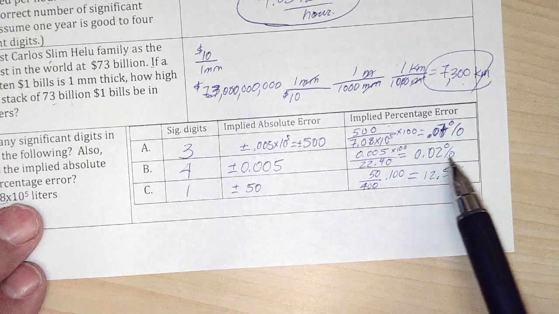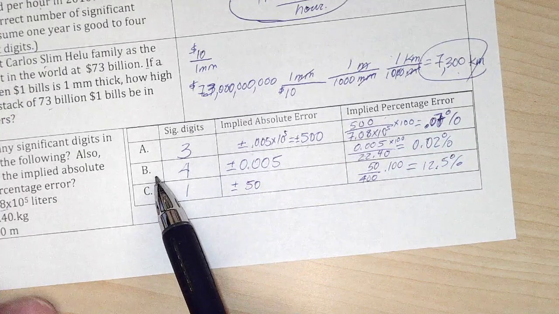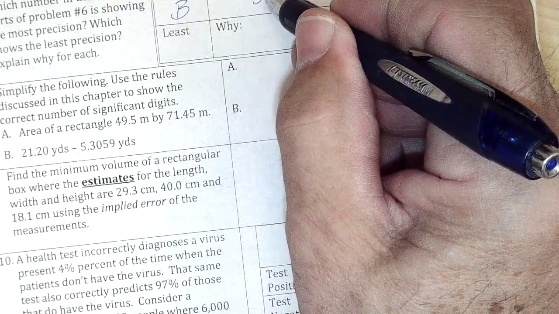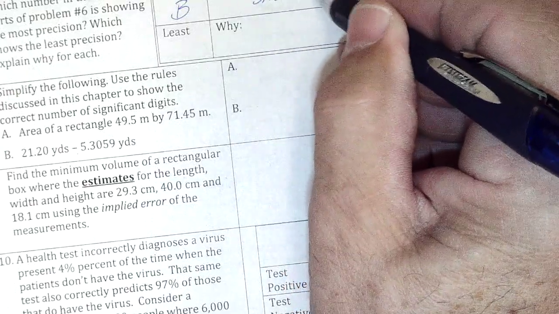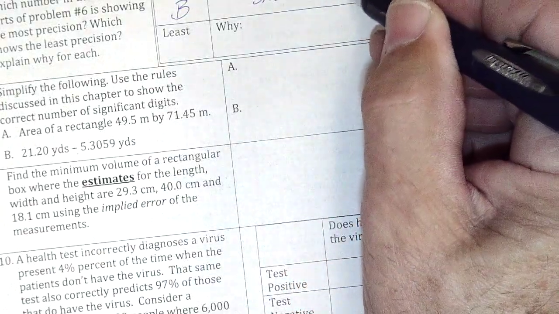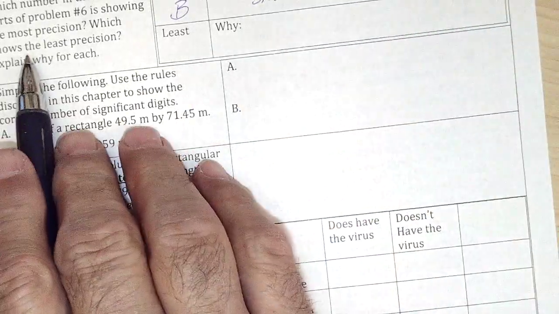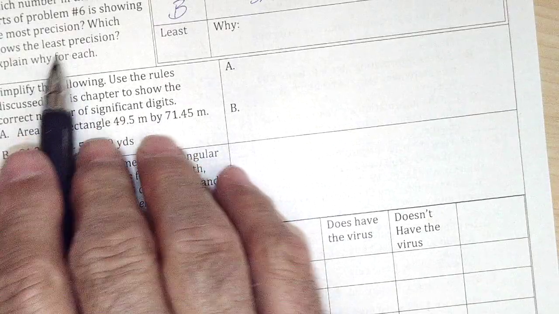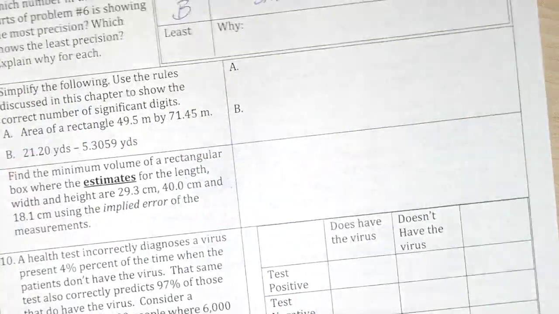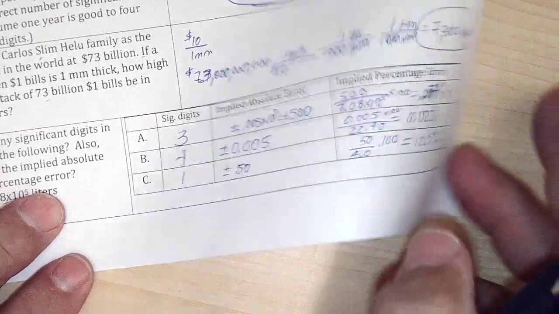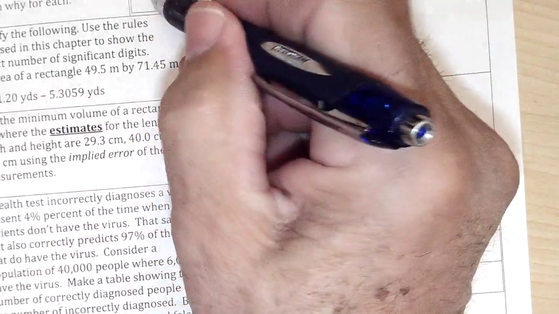So that would be B, smallest percentage. Which shows the least precision? And that would be C, because it's got the biggest percentage error. C.